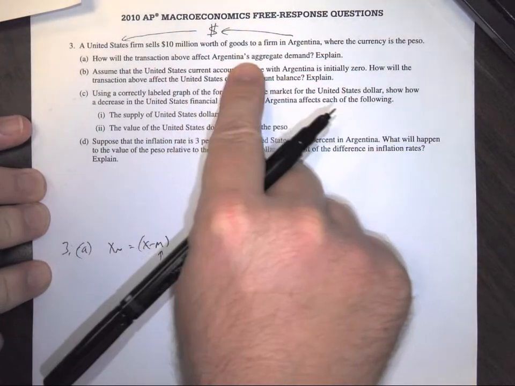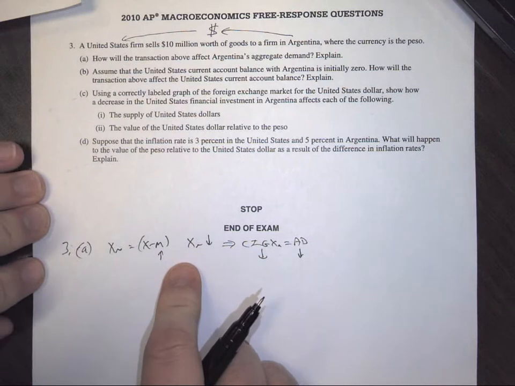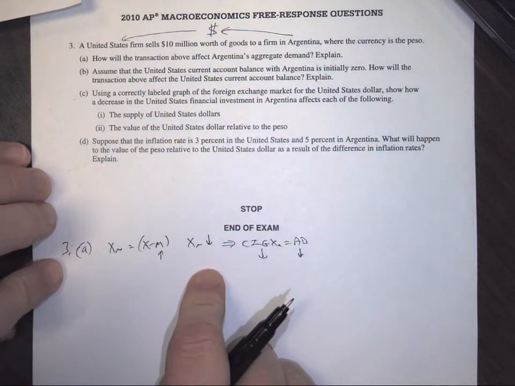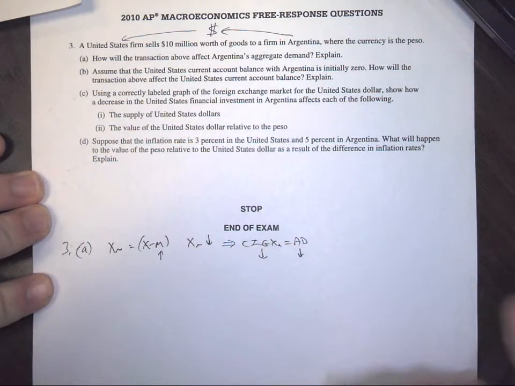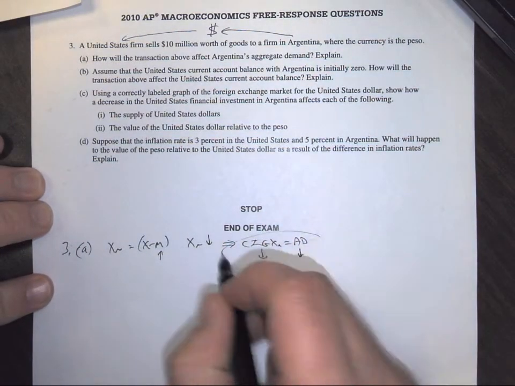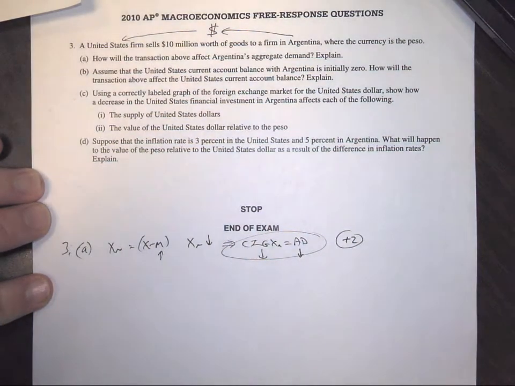So it says, how will it affect their aggregate demand and explain? Well, you get a point for stating that Argentina's aggregate demand will fall because the purchase results in increased imports or decreased net exports. So either way, if you show the aggregate demand is decreasing and explain it, you're going to get 2 points out of that part right there.